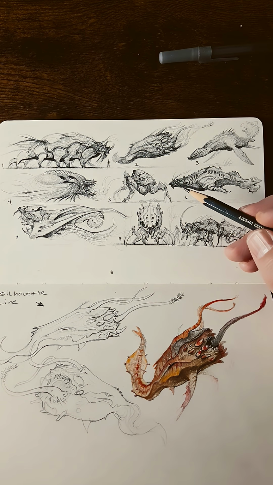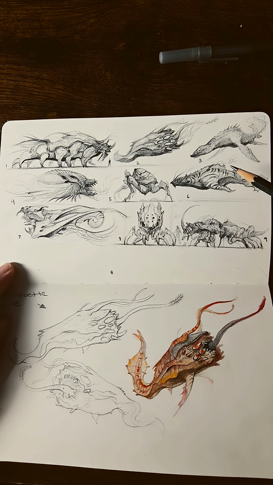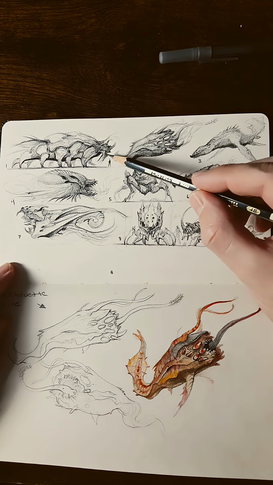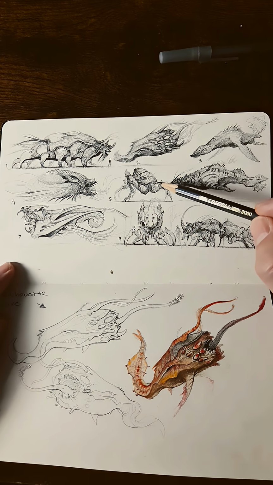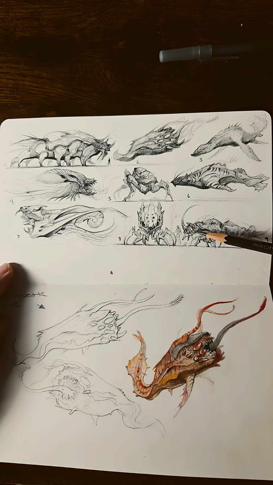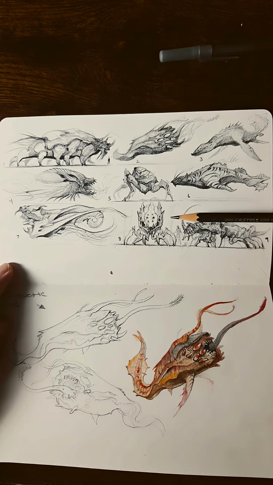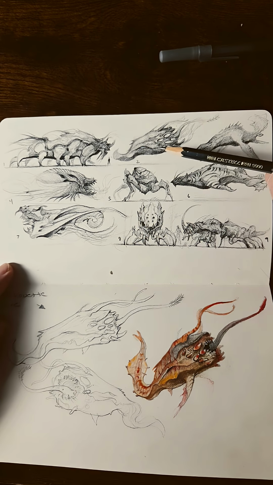Hey everybody. So one of the most important aspects about thumbnail sketching, regardless of the subject matter, is to make sure that each silhouette has its own read. So it's really easy to accidentally become too repetitive in your designs. I've done it. We've all done it. So whenever you start these sketches, no matter how detailed they are, just make sure that each silhouette is its own and it's unique.